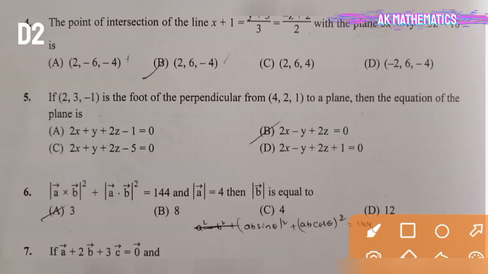Okay, so we are not going to describe each and every answer briefly. We'll just give you the correct options here because it takes a lot of time to explain each and every question. We'll just tell you the answers of the particular questions. Now the fifth one is option D.